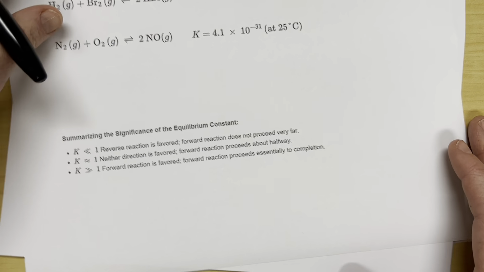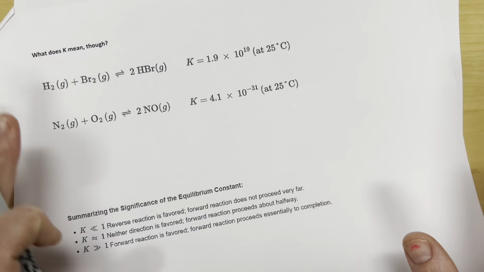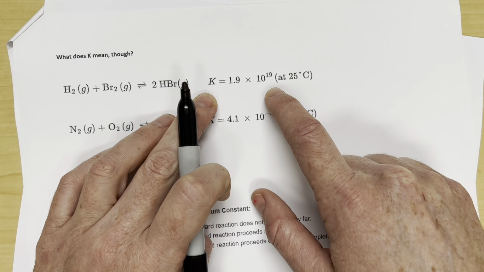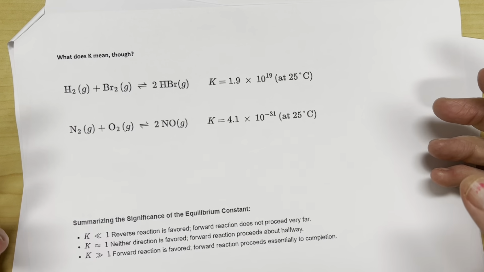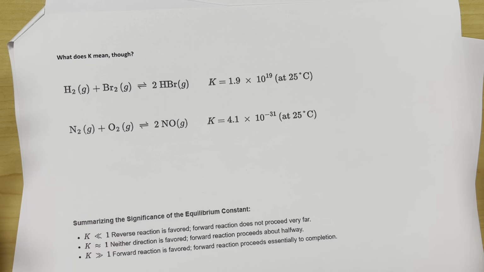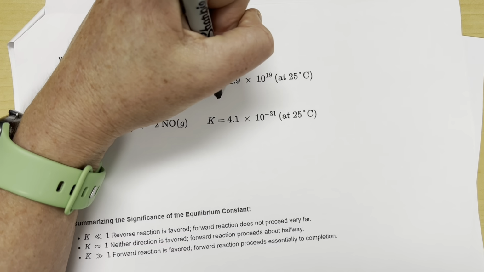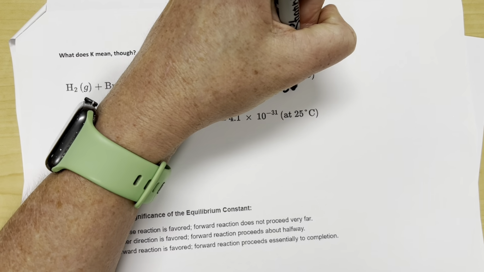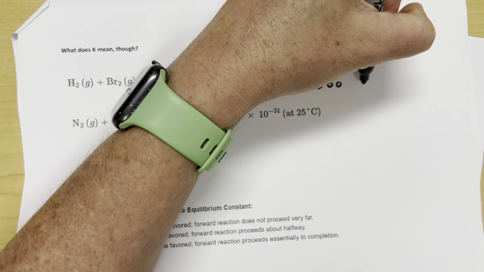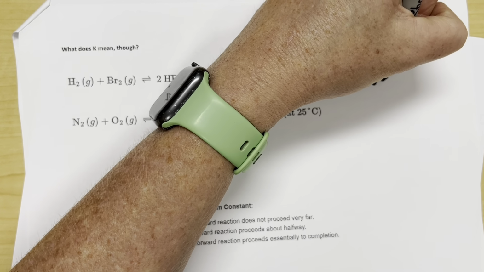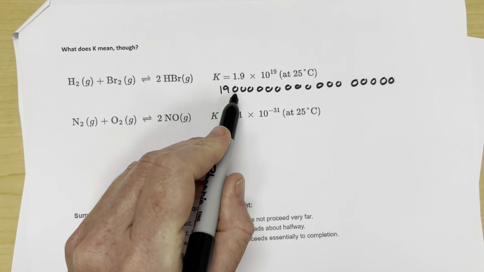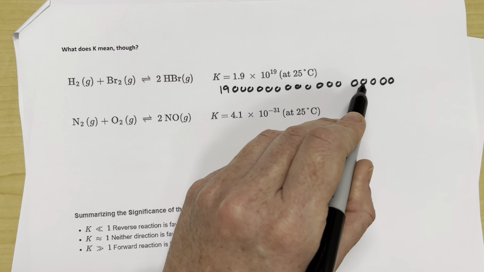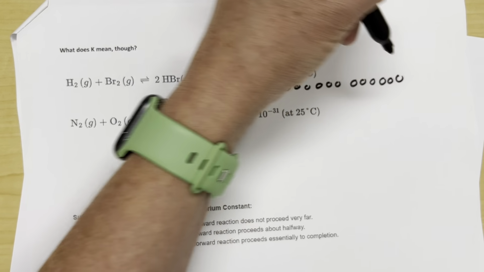Let's relate that here to this. In this reaction, our K is 1.9 times 10 to the 19. Is that big or small? Hopefully you said it's big, but just in case we've missed this lesson, I don't know, I lost count. 1, 2, 3, 4, 5, 6. Boom.